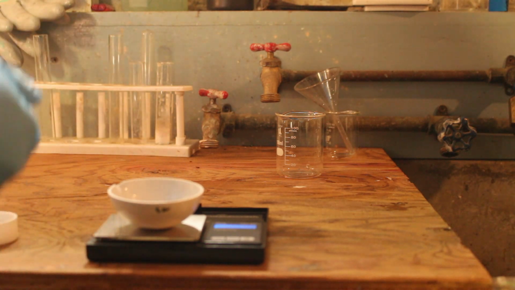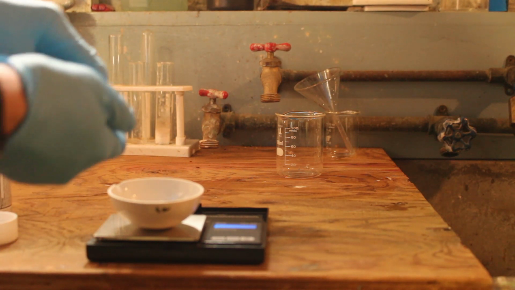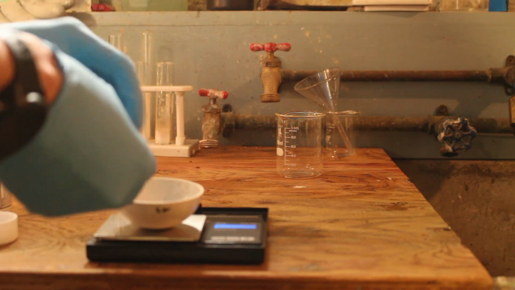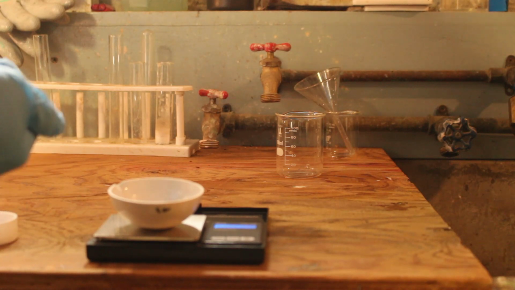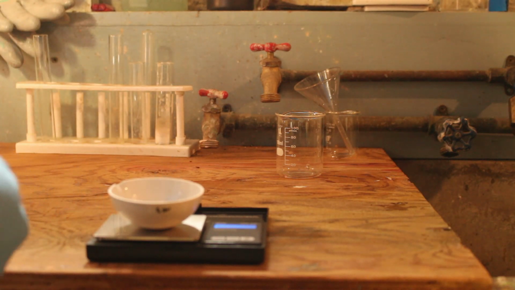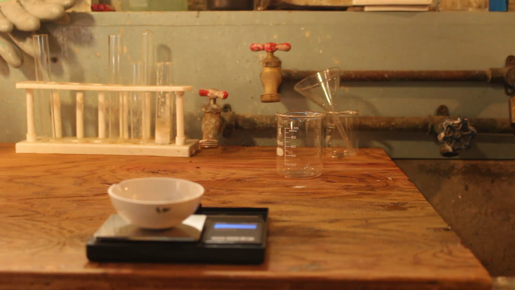Okay, these are lighter than I expected. I haven't actually been in a real lab for months now. I have online chem labs. Yeah, they're not great. Okay. And that is 5.1 grams, which is close enough to what I want.